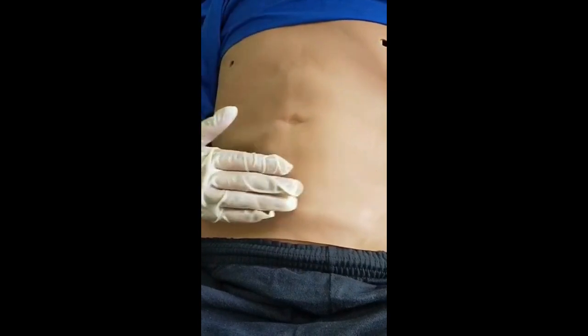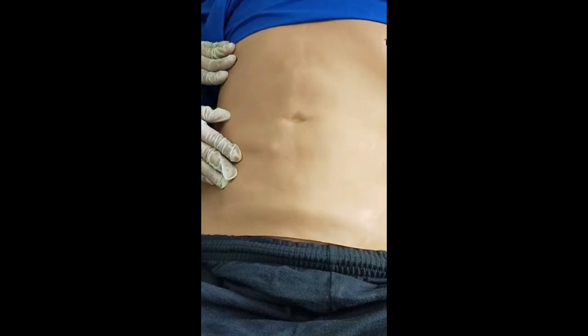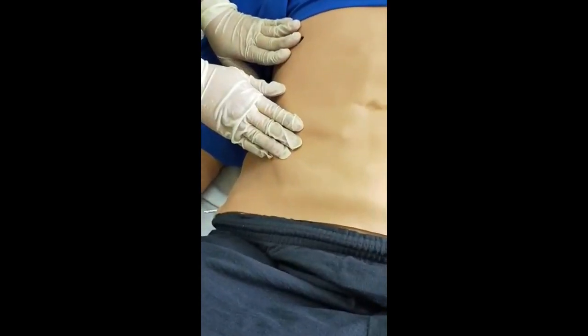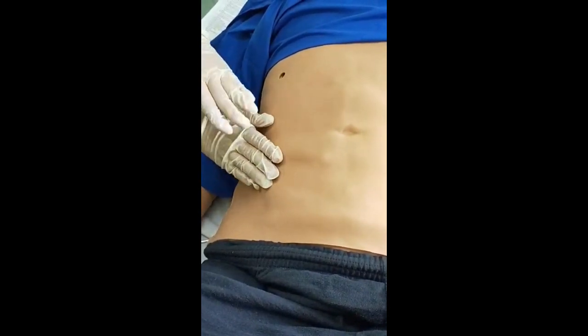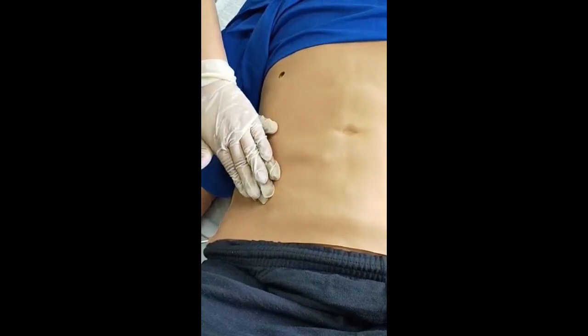And then palpate the liver, noting consistency and tenderness. To palpate manually, stand at the client's right side and place your hand to palpate.